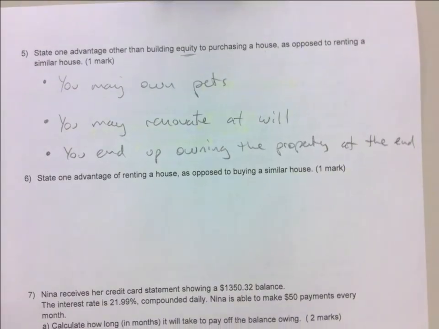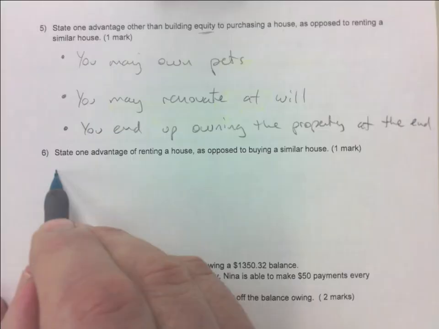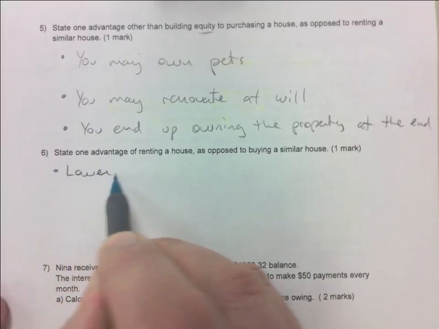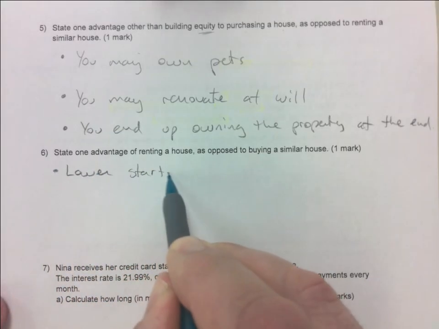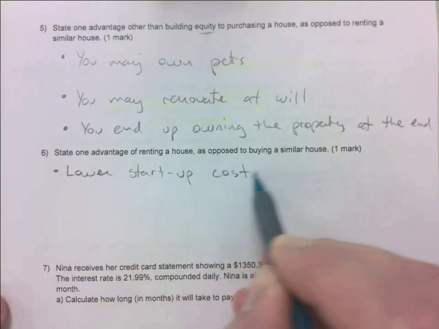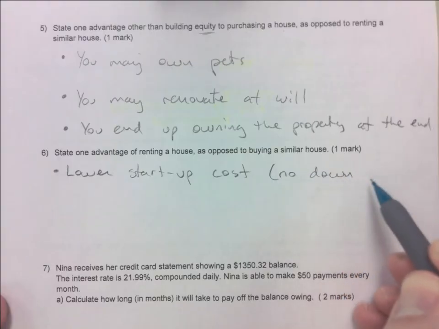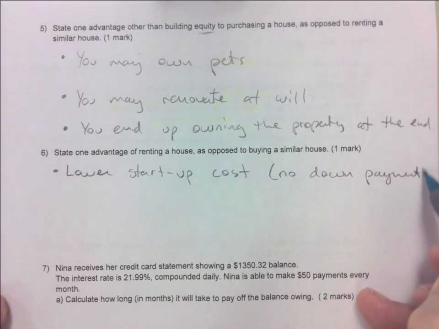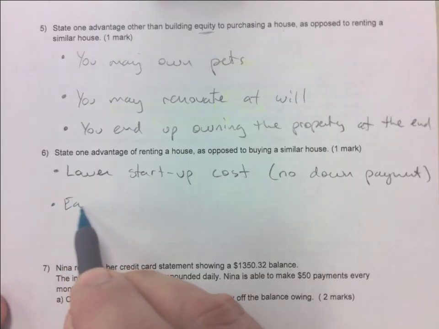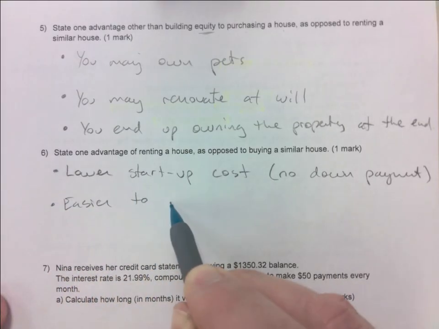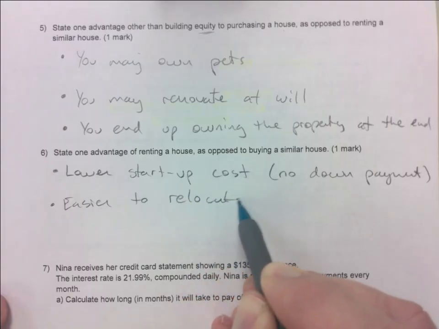One advantage of renting. So for renting, you could say that there's a lower startup cost, right? No need for a down payment. It is easier to relocate.